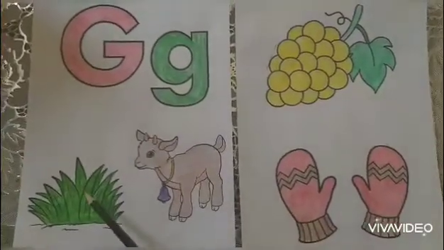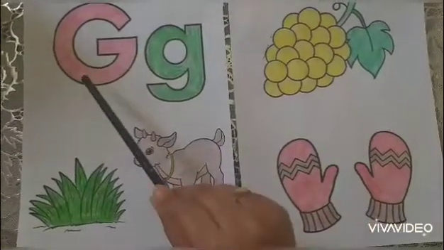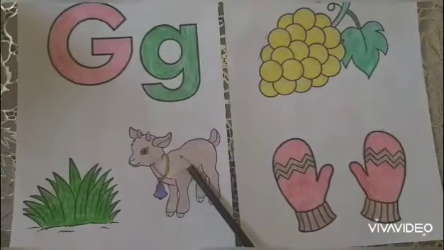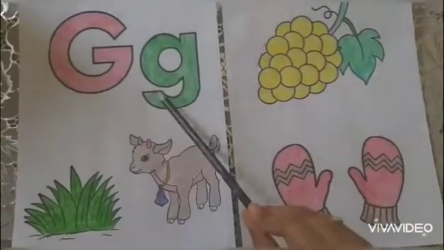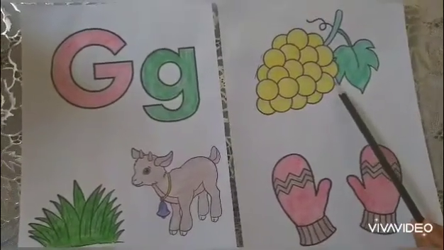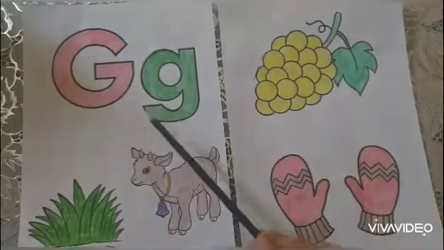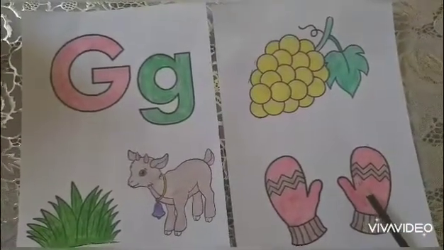G is for grass, G, G, grass. G is for goat, G, G, goat. G is for grapes, G, G, grapes. G is for gloves, G, G, gloves.